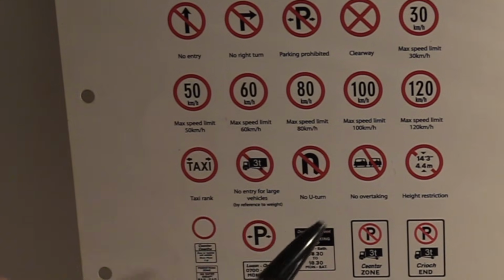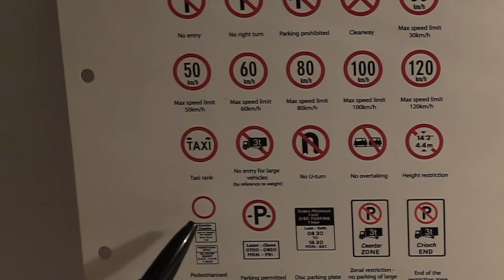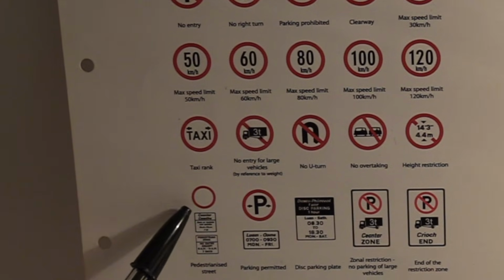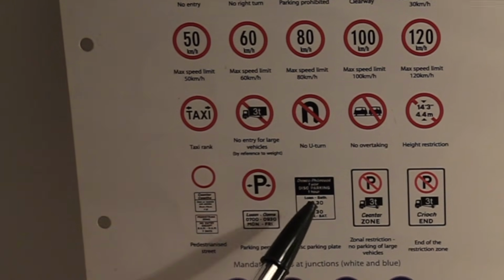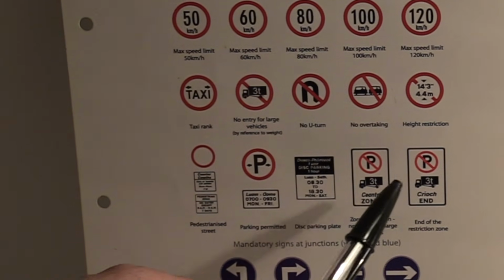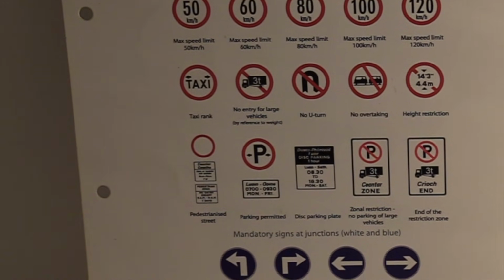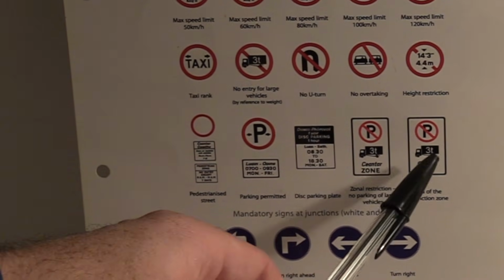No U-turn, no overtaking, height restriction here again. Now this is a pedestrian street or a pedestrianised zone. Parking during the time shown, more information here about parking, and also more parking information here with zonal restrictions there, so there'll be no parking for large vehicles here, and it's the end of the restrictions here.